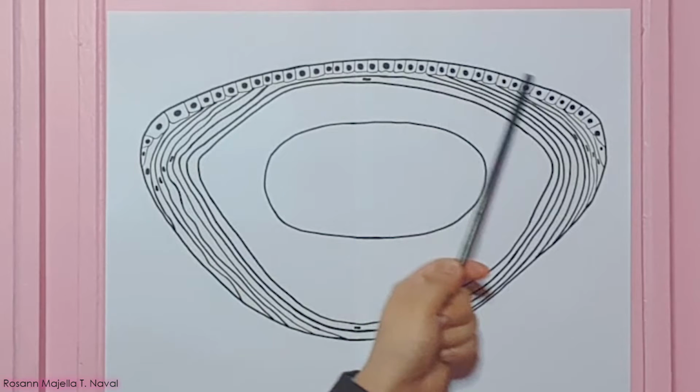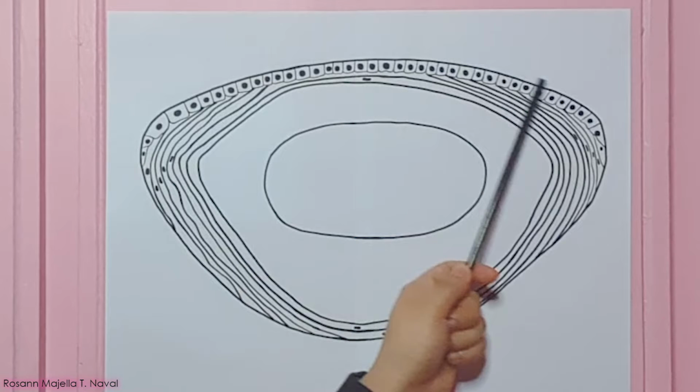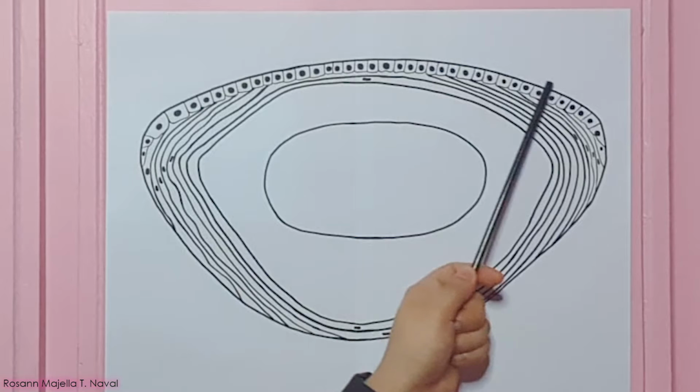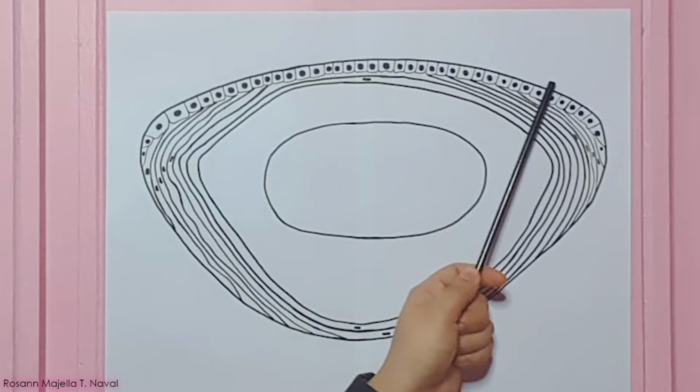The capsule of the lens is an elastic basement membrane that envelopes the entire lens. It is thickest on the anterior and posterior surfaces close to the equator, measuring about 20 micrometers, and thinnest at the posterior pole, measuring about 3 micrometers. The inner surface of the anterior part of the capsule is in direct contact with the lens epithelium, while posteriorly it contacts the superficial lens fibrous cells.